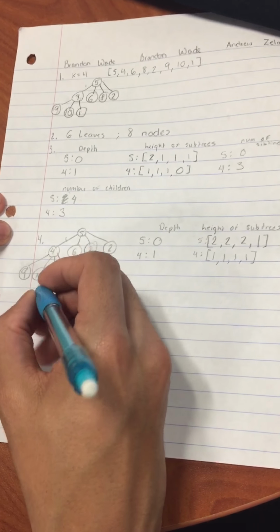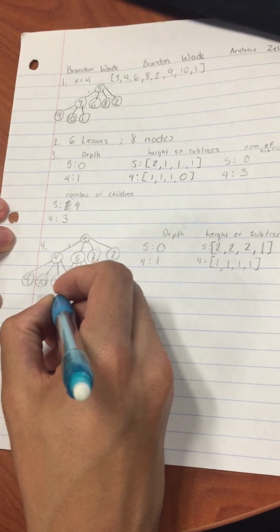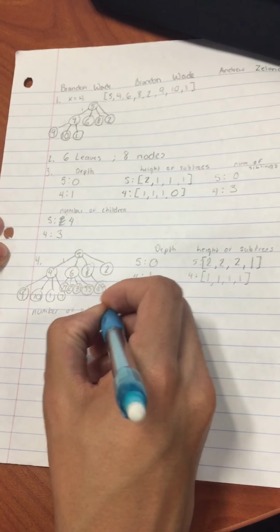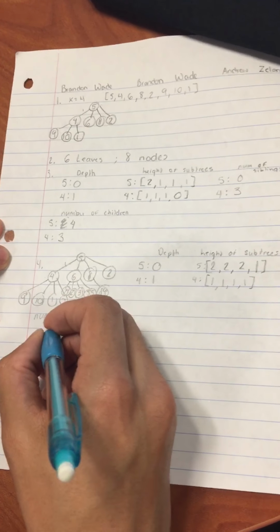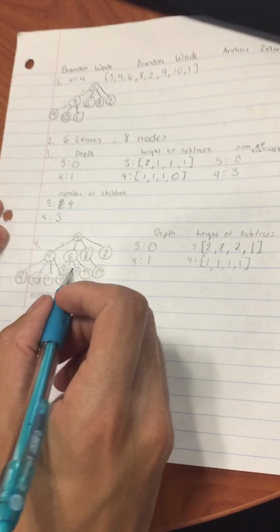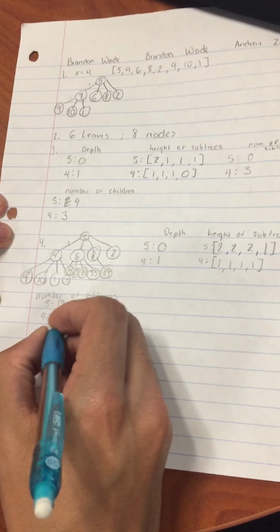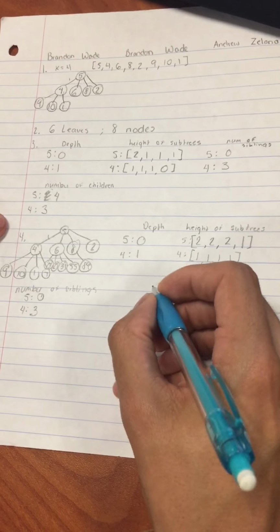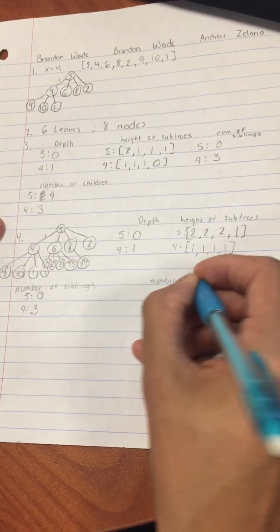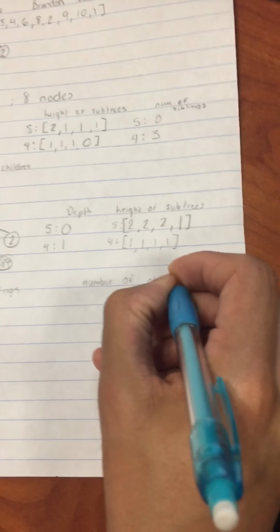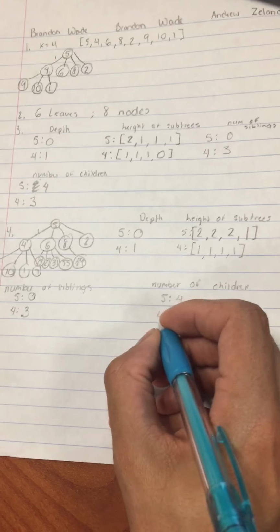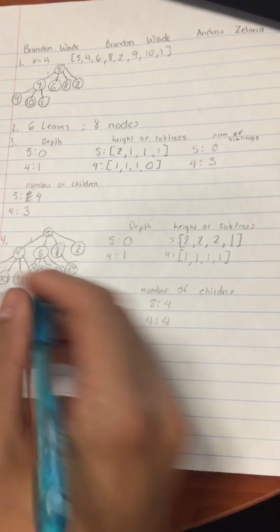And then next we got number of siblings. This doesn't change for either. So 5 still has 0 since it's the root, and 4 still has 3. And then we have number of children. So 5 is still the same with 4 children, and 4 now has 4 children, which we added right here.